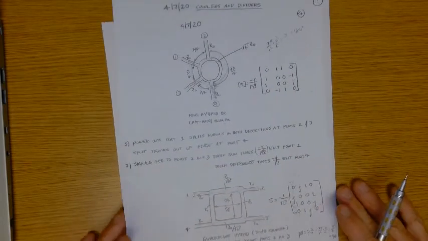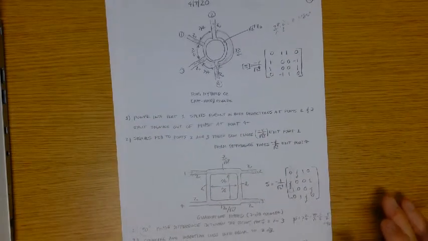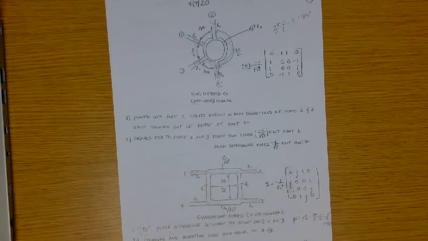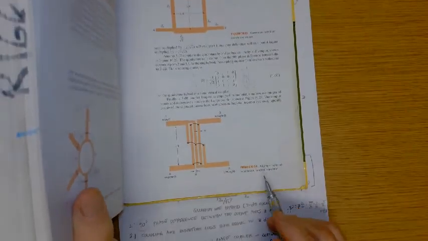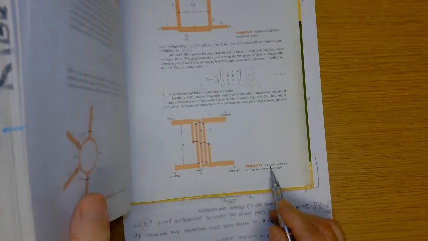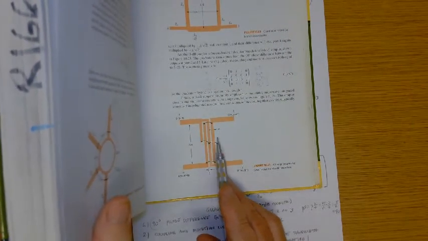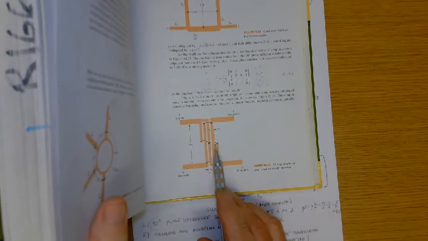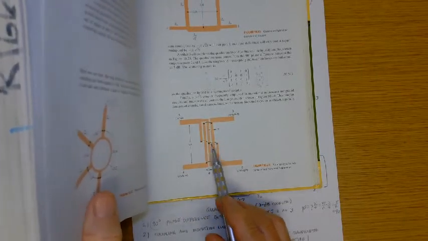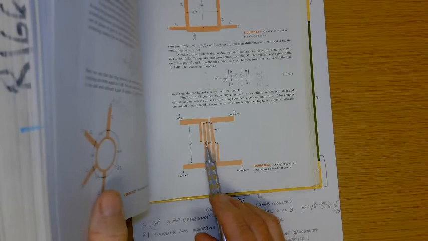Okay, and then he talks about, lastly in this section, right? We discuss the Lange coupler, right? These are what we call interdigitated lines, right? So this is a manifestation of microstrip. So these things are coupled with bond wires.